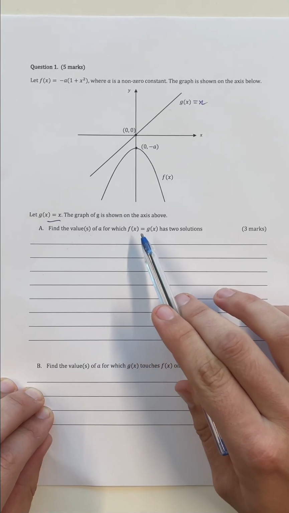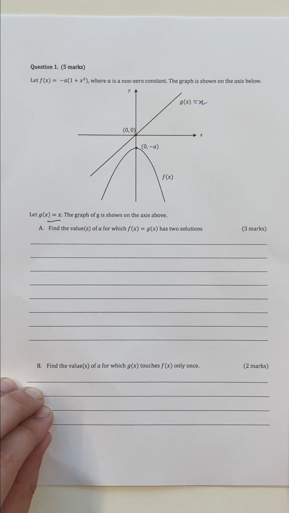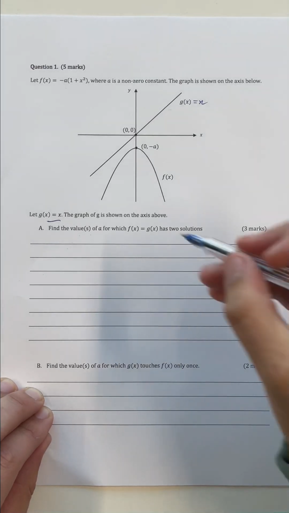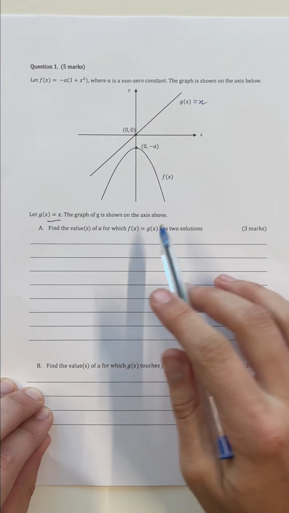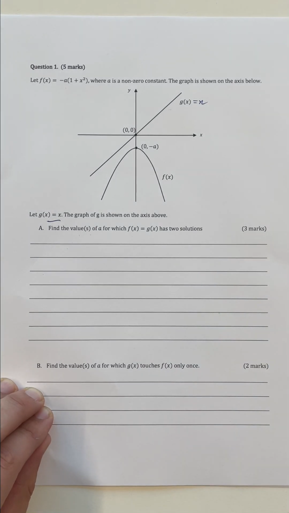The first part of this question asks us to find the value or values of a for which f(x) = g(x) has two solutions. So the first instinct when seeing this question should be, I need to evaluate the discriminant for this equation. What I need to do is evaluate f(x) = g(x), move everything to one side, and then find the discriminant.